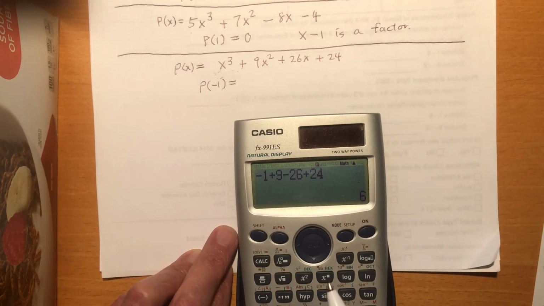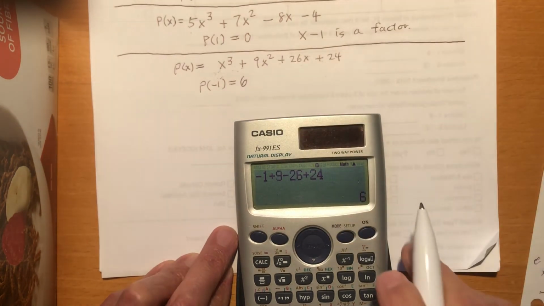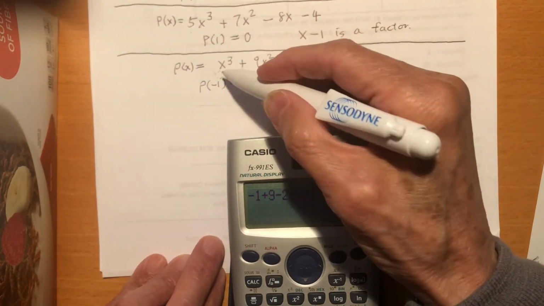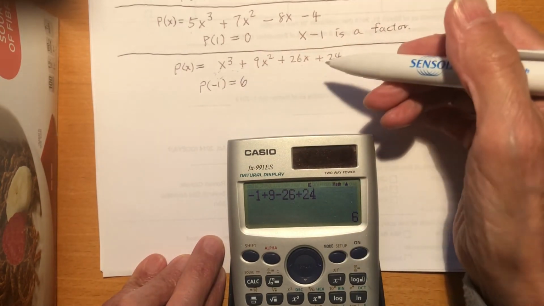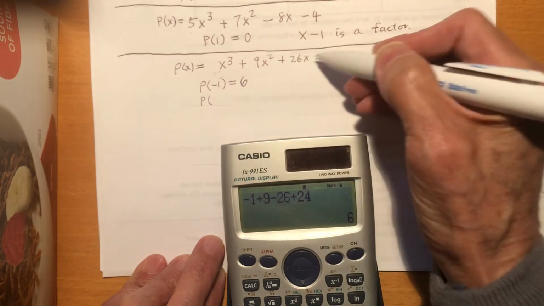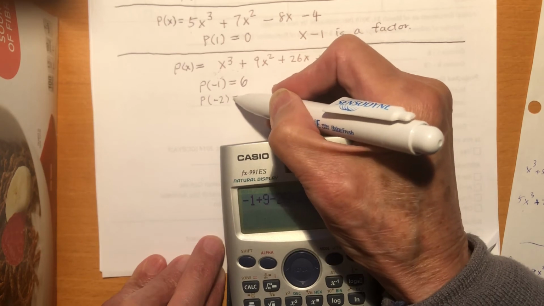Okay, -1 gives 6. Then we try, because I have to try a negative number, I cannot try a positive number, the next number to try, keep it small, so it's -2.